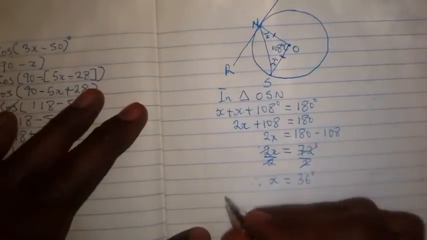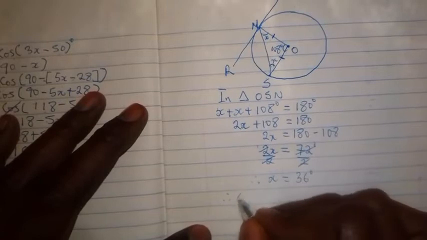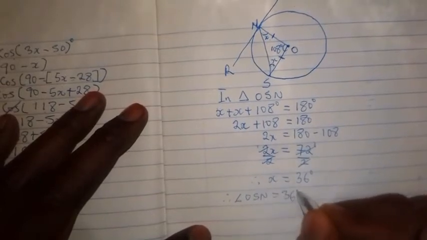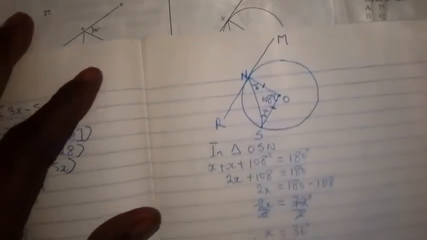So which means that in this question that says we should look for angle OSN, we can conclude therefore that angle OSN is equal to what? 36 degrees. So the option that reflects that answer is option C. So that is taken, I believe. Now let us go to the next question, which is question 31. It says find angle what? Angle SNR.